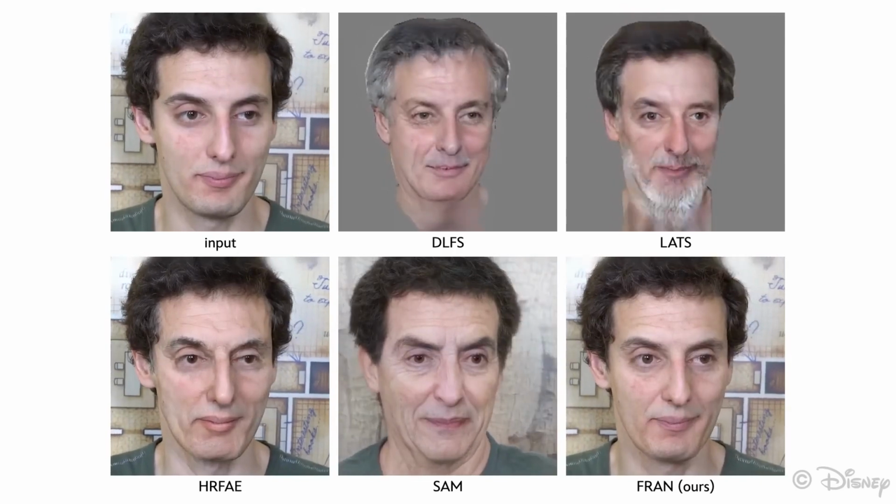Here we show the same comparison, de-aging another subject. And again, the comparison with the same input performance, but this time aging the subject.